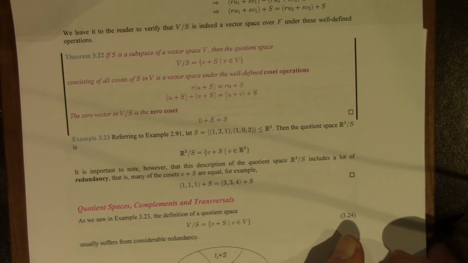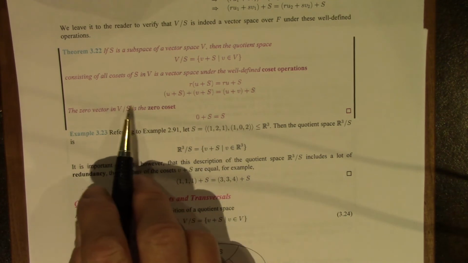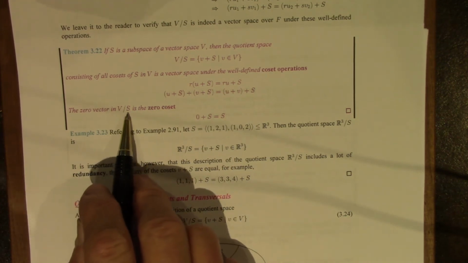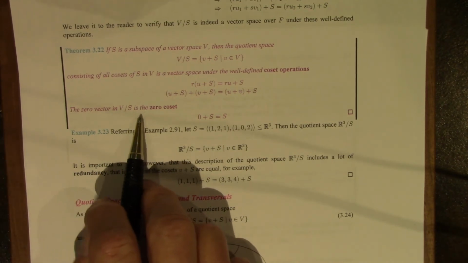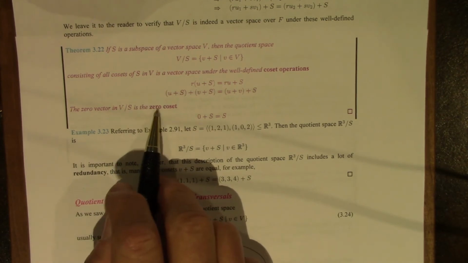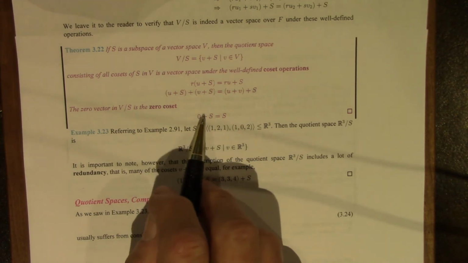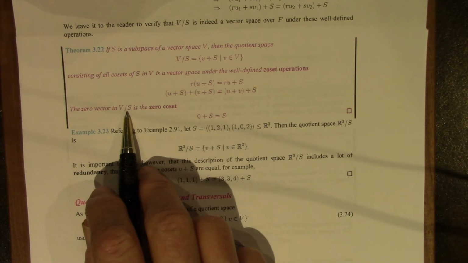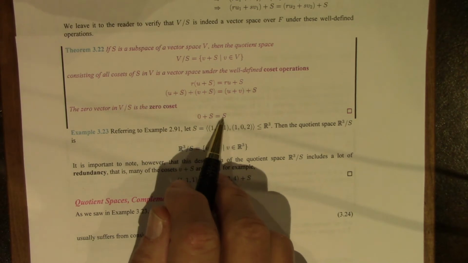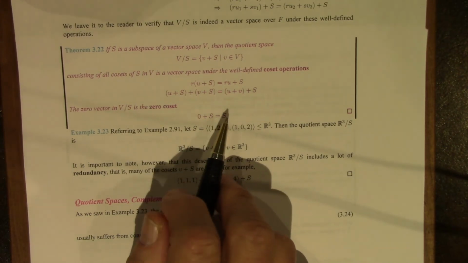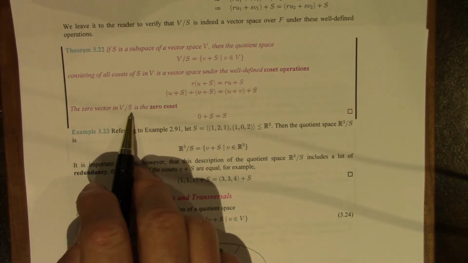But I want to make certain that you understand what the zero vector is in V mod S. This is often confusing to people who first are studying quotient spaces. It's the zero coset, 0 plus S. This is the zero vector in V mod S. But of course 0 plus S is S. So S itself, the subspace S, is in fact the zero vector in the quotient space.